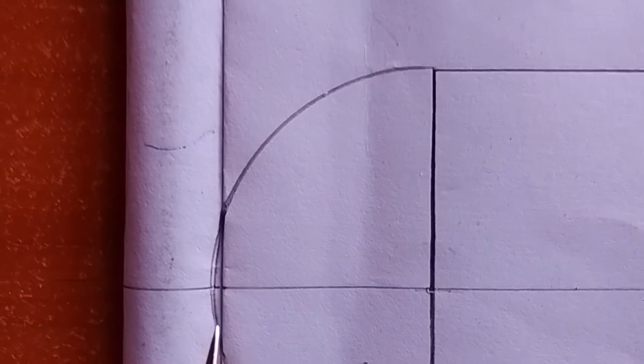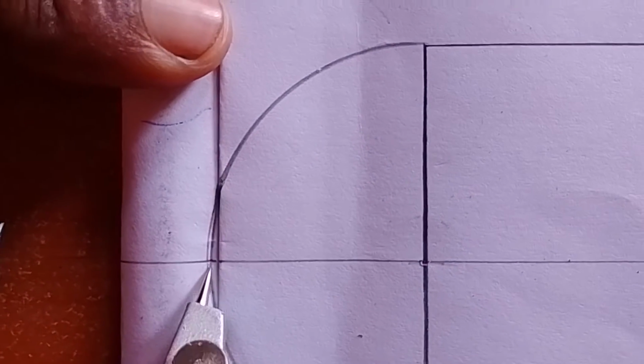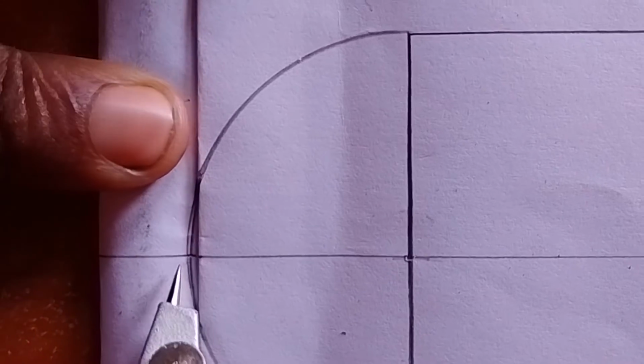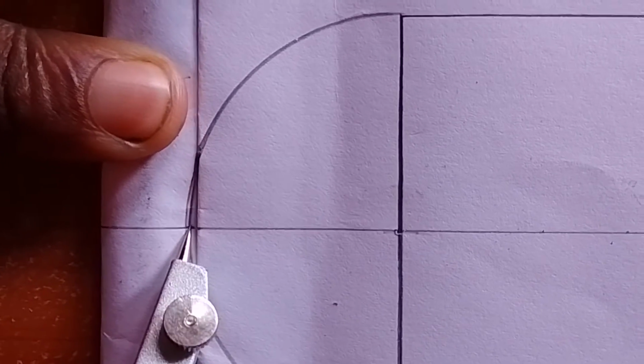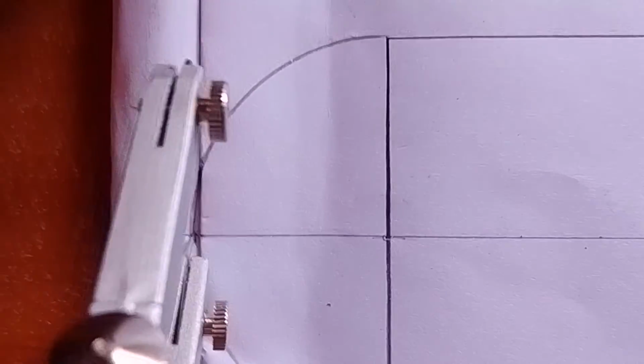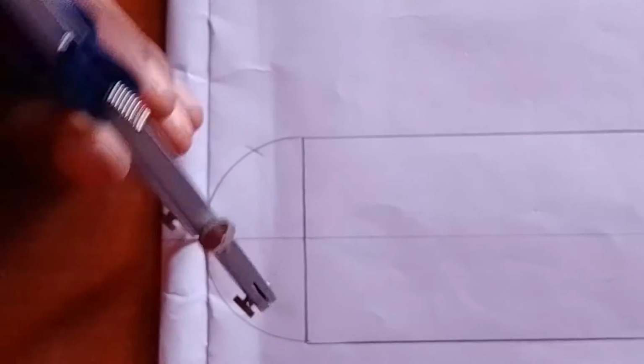Like you can see in this particular instance, sorry, the camera is blinking, but it's okay. This point is what I'm talking about. Here where this line intersects with the semicircle, at this point, make a mark like that on the top. Then on the bottom part, with the same measure.